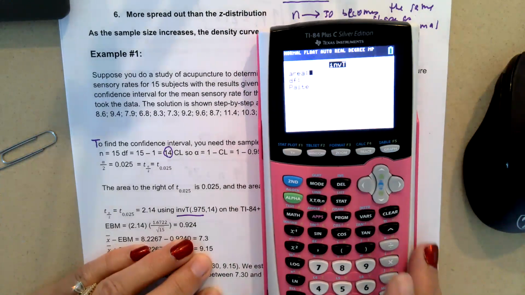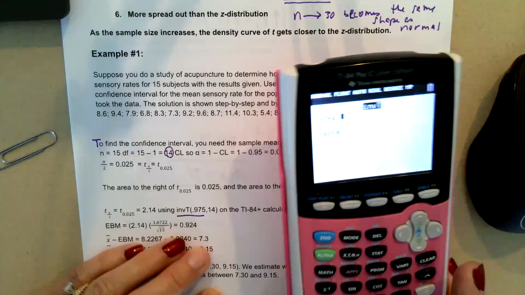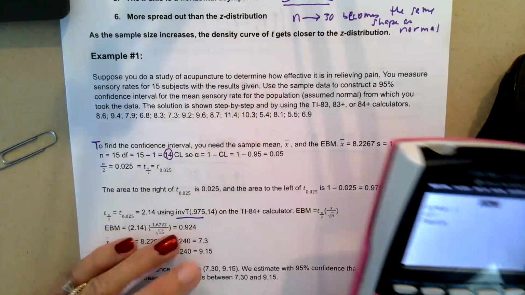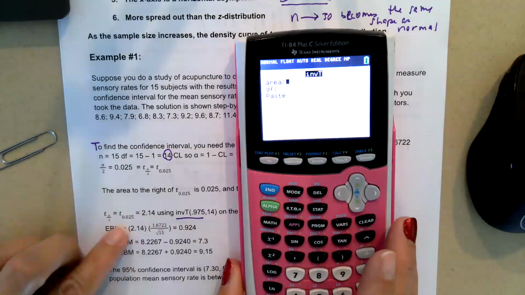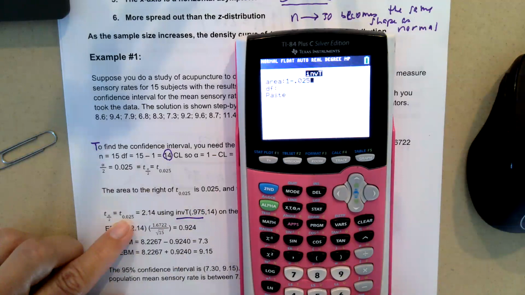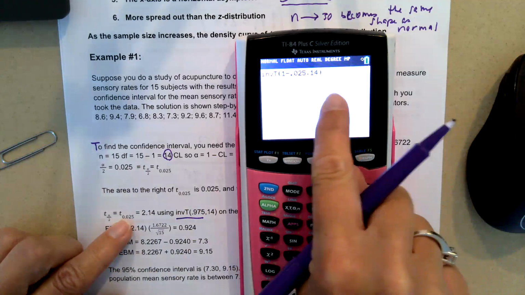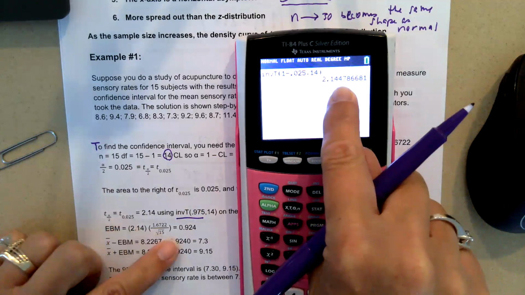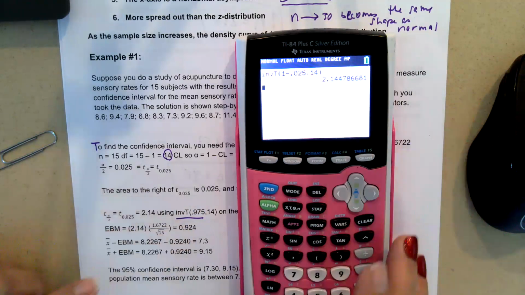Then it asks you for the area. You're going to do the area to the left, which is 1 minus 0.025, then our degrees of freedom, which is 14, and hit paste and run. It'll take a minute to generate. So 2.14.